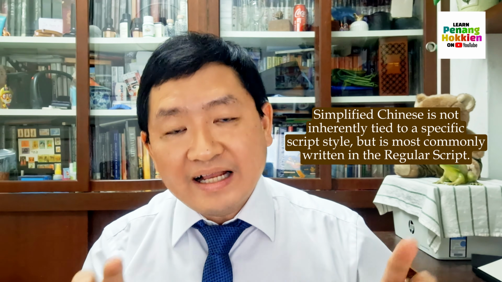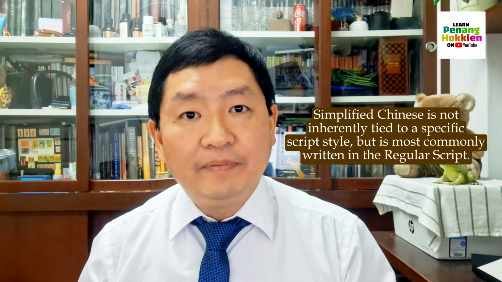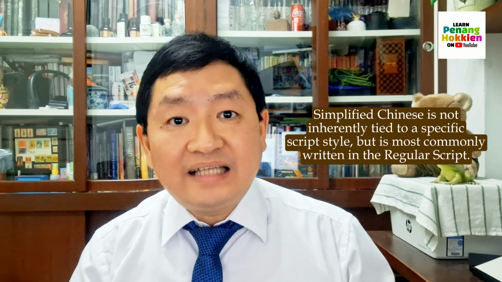Once this regular script form becomes popular, it is the style that is being used across much of China even when new Chinese characters were developed. And through its 1,000-year history, there are new characters that came into the language, or rather languages of China, and characters that drop out of use.